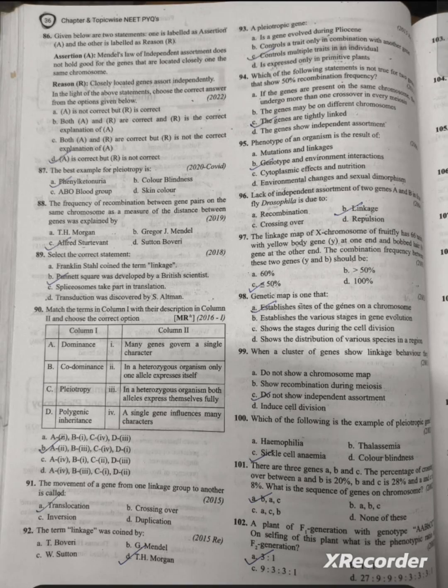NEET important MCQ question from the chapter Principles of Inheritance and Variation. Given below are two statements. One is labeled as assertion and other is labeled as reason. Assertion: Mendel's law of independent assortment does not hold good for genes that are located closely on the same chromosome. Reason: Closely located genes assort independently. In the light of above statement, choose the correct answer from the option given below.